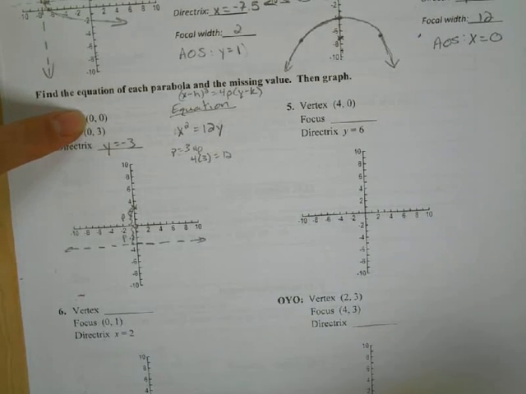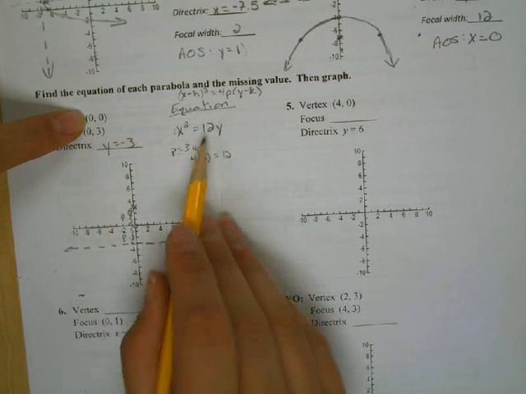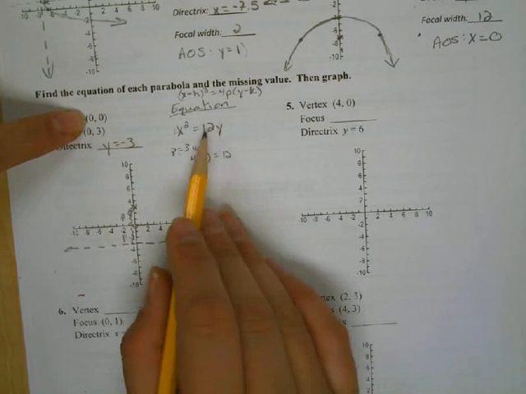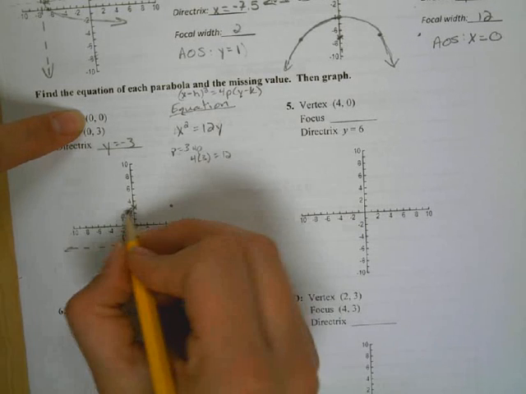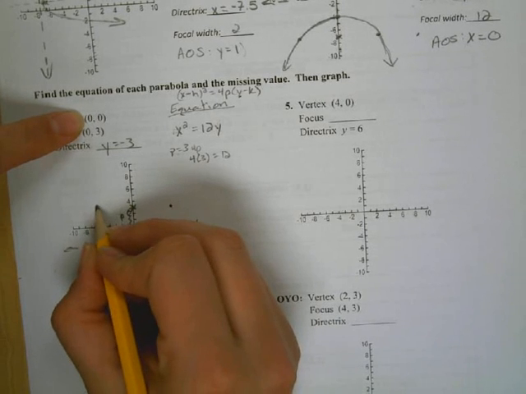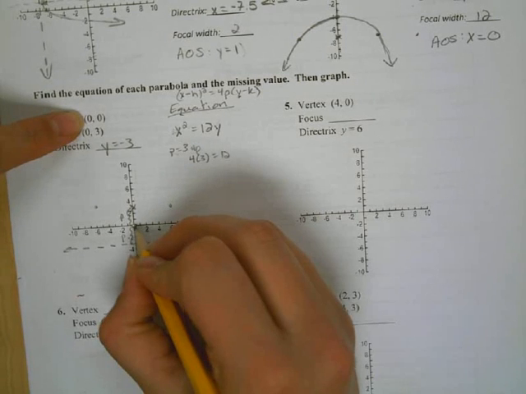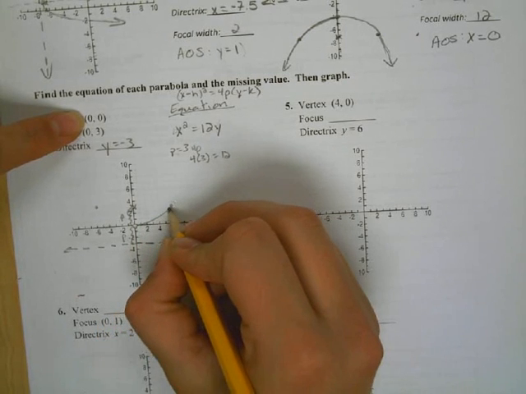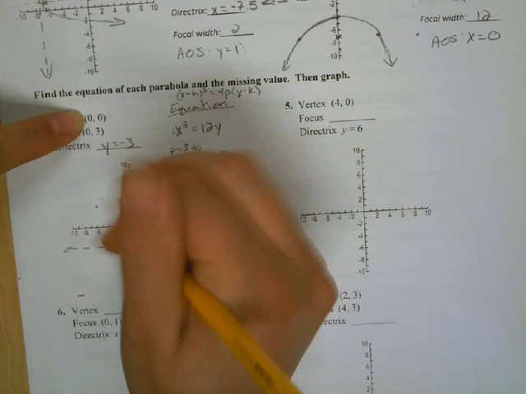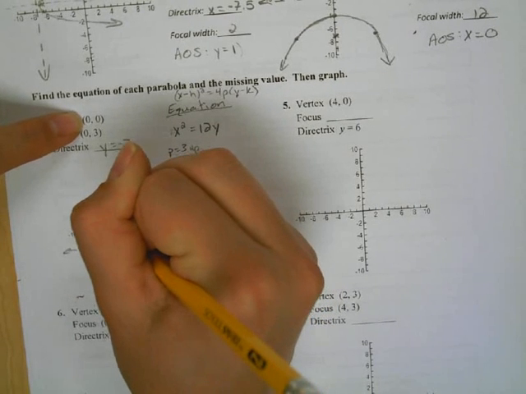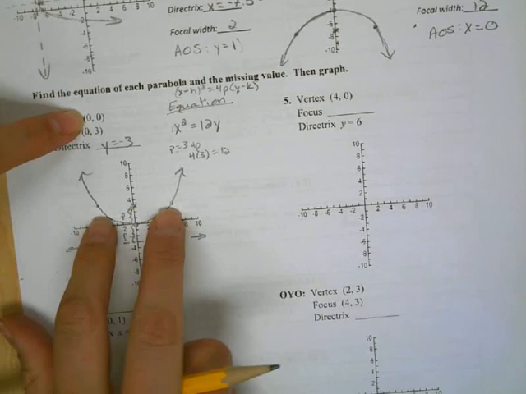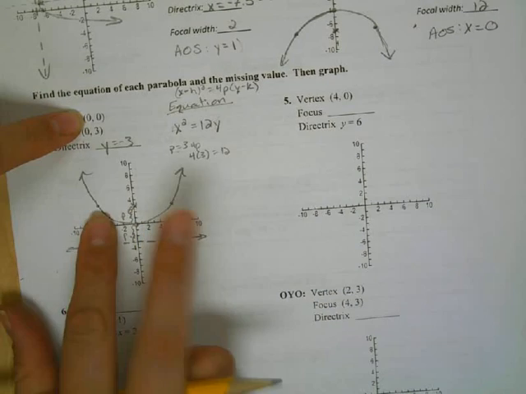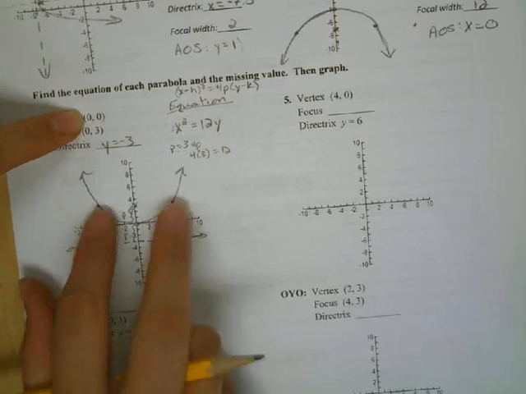Now the last thing I want to do to finish graphing this is I now have my focal width, which is 12, so I'm going to go right 6, plot a point from my focus, left 6 from my focus, plot a point, and now I can finish drawing my graph. Because otherwise I can't finish drawing my parabola because I won't know how wide it is. And you have to plot those points to know how wide it is. If you don't plot your two focal width points, you will lose points. So please make sure you're plotting those 2 points.